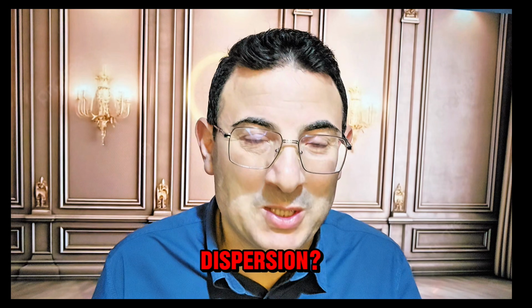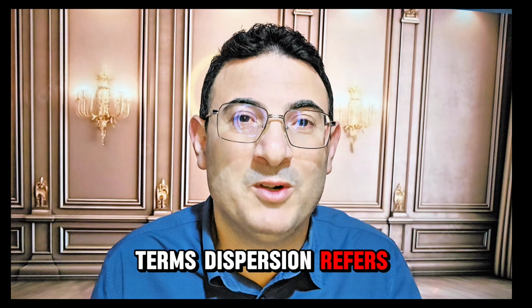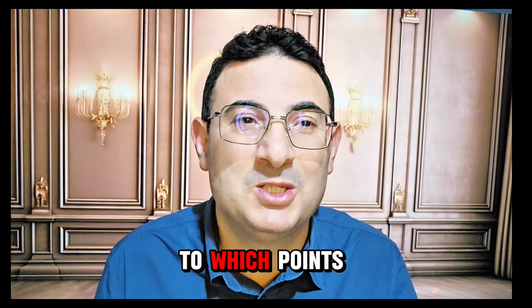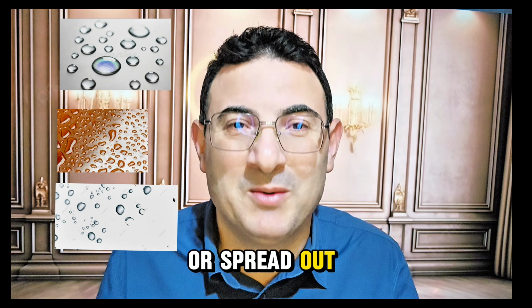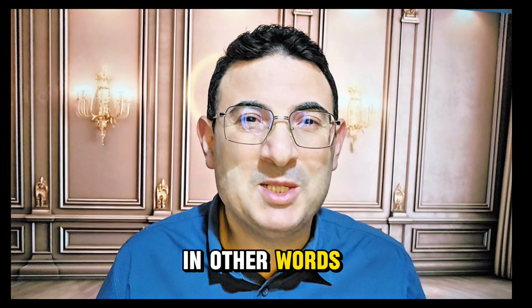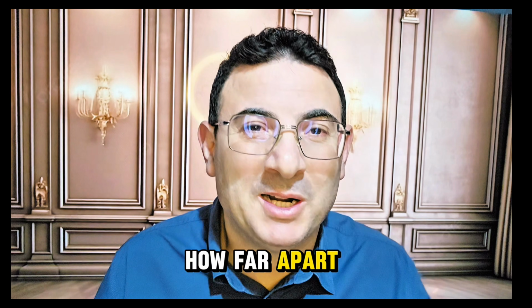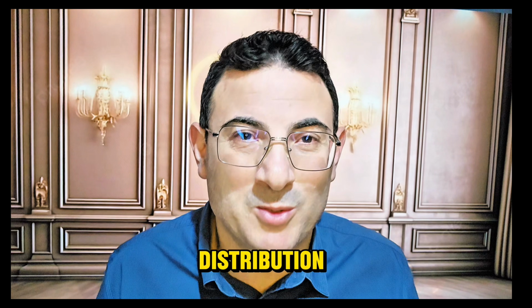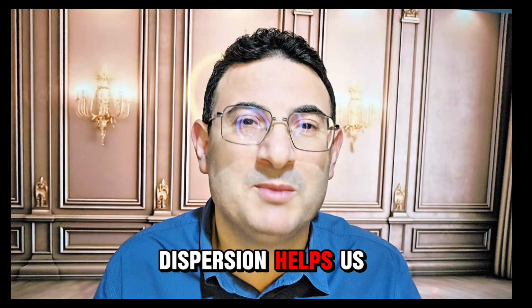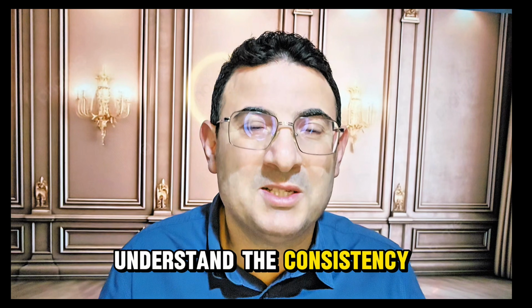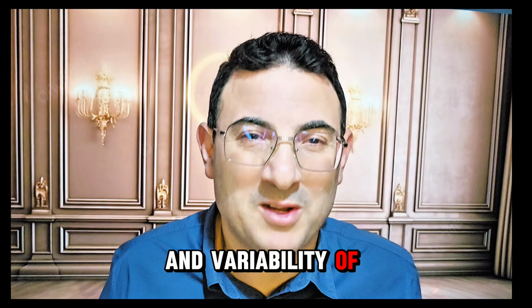First, what is dispersion? In very simple terms, dispersion refers to the degree to which points in a dataset are scattered or spread out around an average. In other words, dispersion tells us how far apart the points are in a given distribution. And together with measures of central tendency, dispersion helps us understand the consistency and variability of our data.